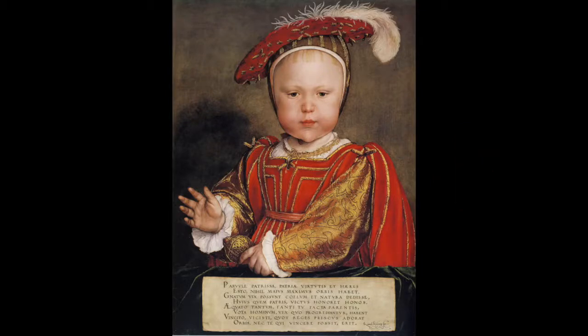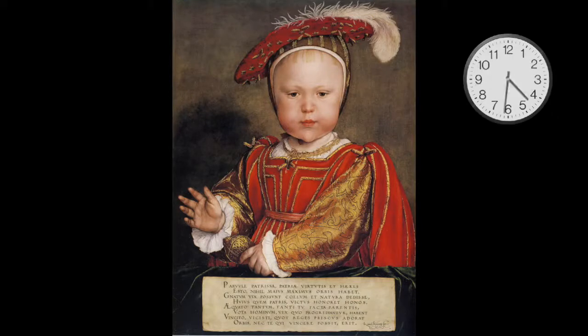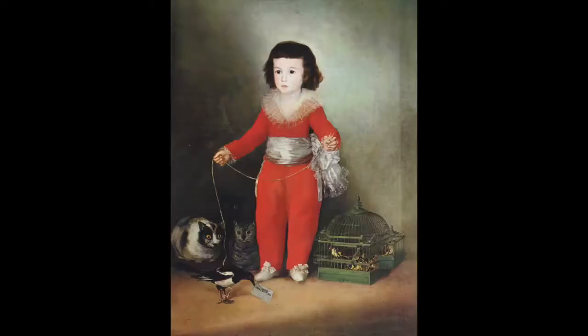Notice how still and straight he sits. Now imagine, how long would it take to paint a portrait like this? Do you think the real baby Edward sat still in this pose for as long as it took the painter to finish the painting? Now let's look at a portrait of another little boy.